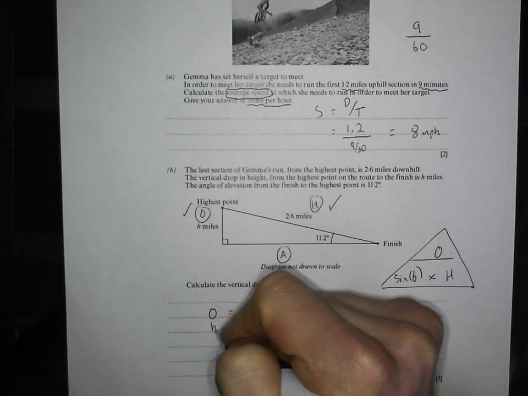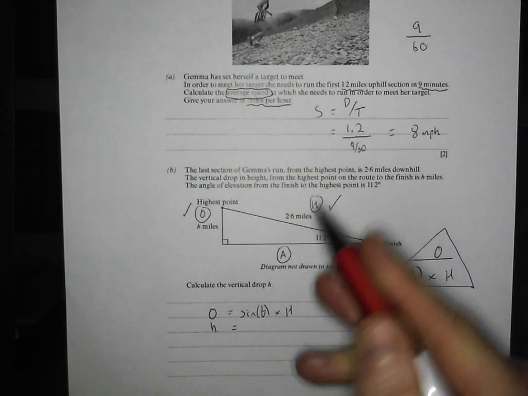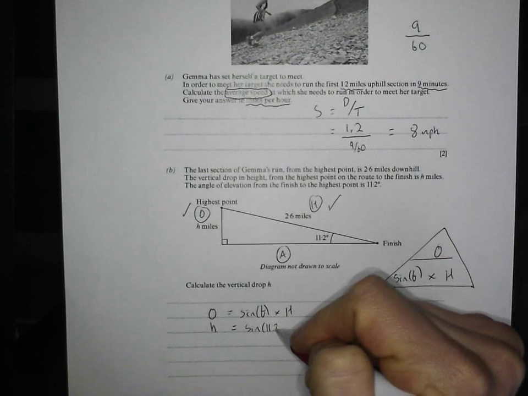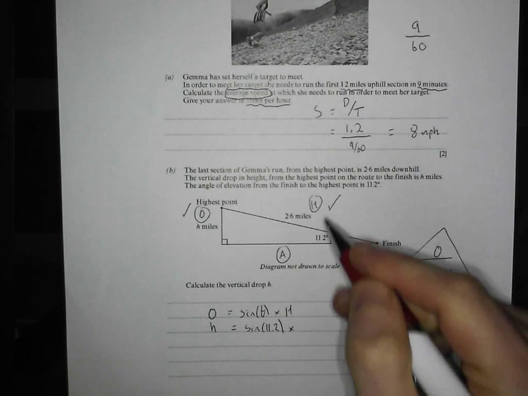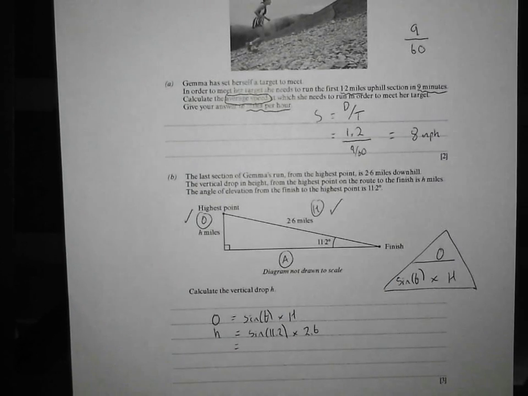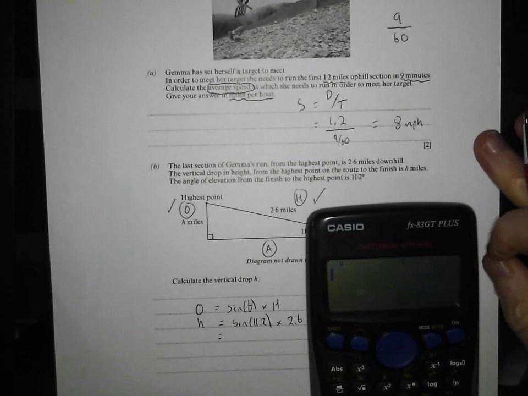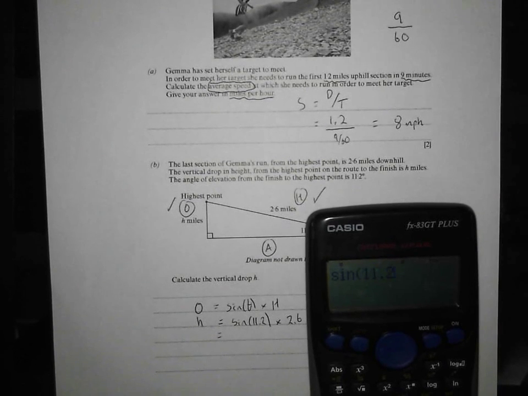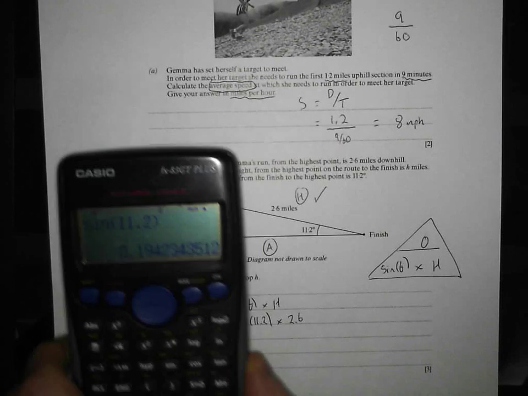O is h for the height. Sin theta. Theta just stands for the angle. So it's sin of 11.2. Make sure you close your brackets. Times by the hypotenuse, which in this case is 2.6. Bang it carefully into the calculator. Here we go. Sin of 11.2. Get those brackets closed. Just make sure you can see that I have definitely closed.